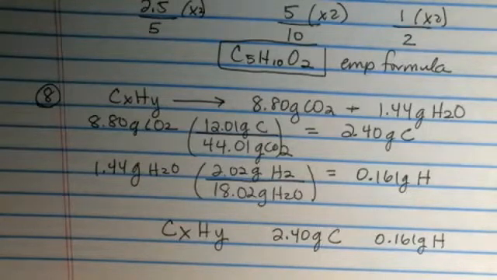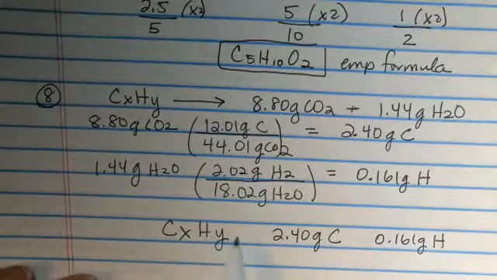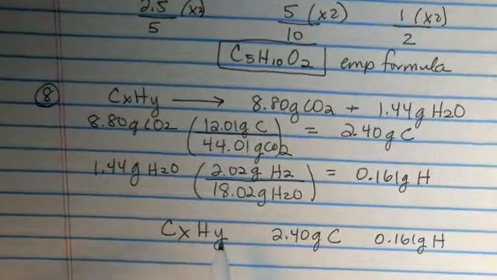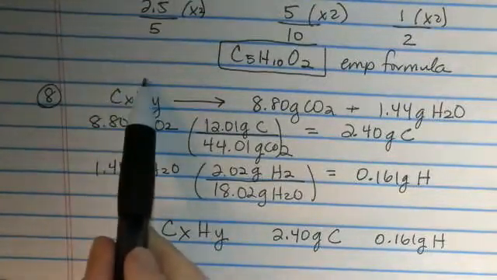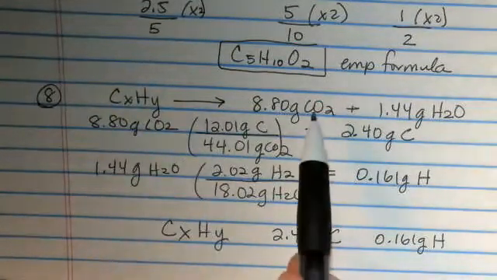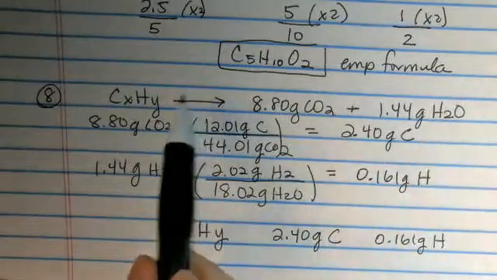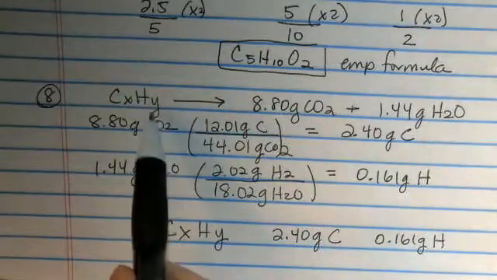Now, I think there's maybe a question on the homework where it's a hydrocarbon that contains oxygen also. Just a heads up if that happens. Like if it tells me that I used 5 grams of hydrocarbon and I know it produced the CO2 and the water, but it tells me that there's also oxygen in this compound.